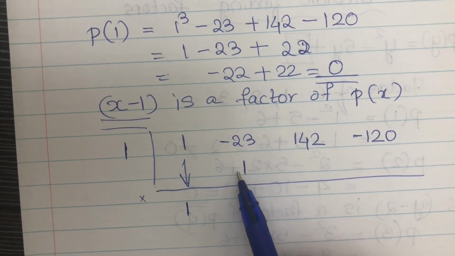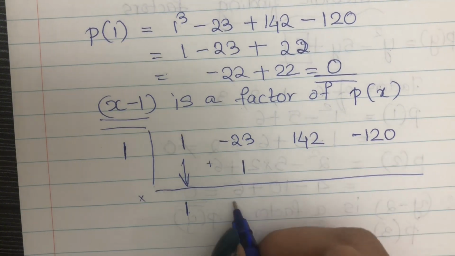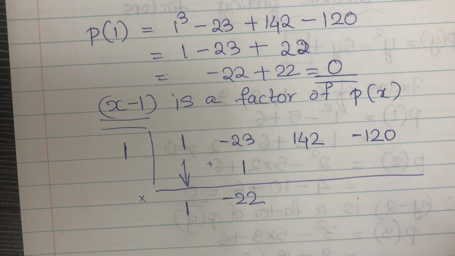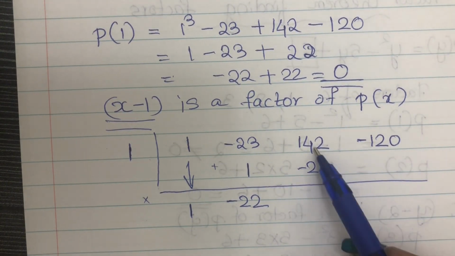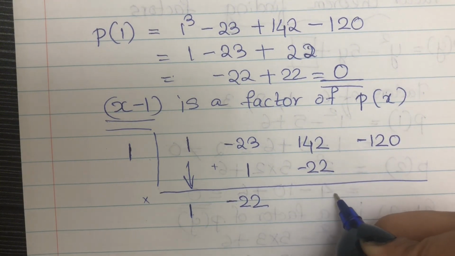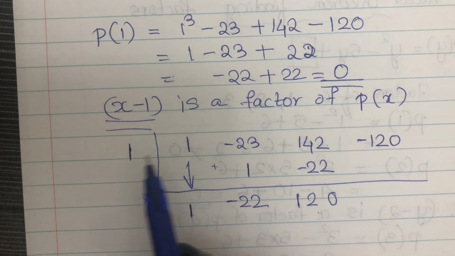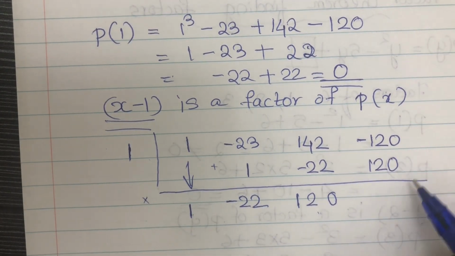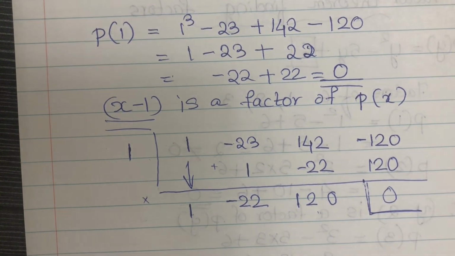Okay, minus 23 plus 1. Now we have to do addition. Minus 23 plus 1 is what? Minus 22. Minus 22 into 1 again we'll do, and then we'll write the answer here. Minus 22. Then again we'll add. 142 plus minus 22 is what? That is 120. Again we'll multiply. 120 into 1 is 120. So we'll write 120. So we'll again add. Minus 120 plus 120 will be 0. So we got here 0.